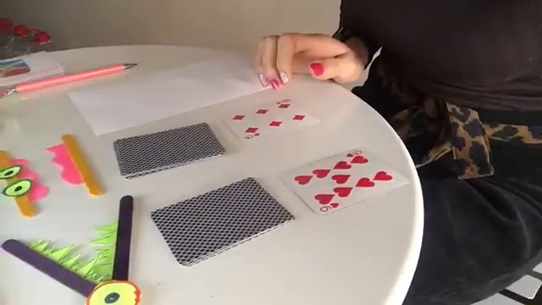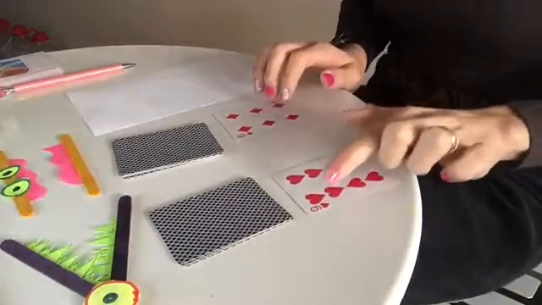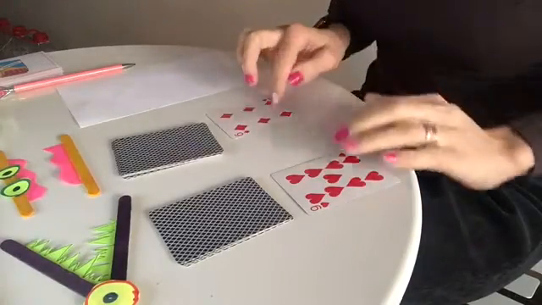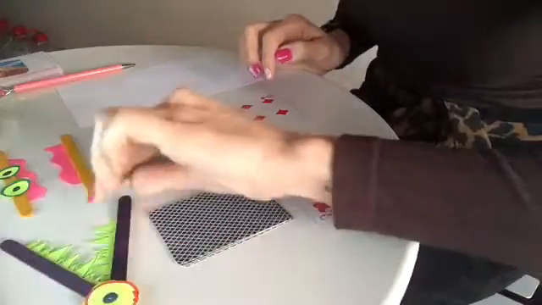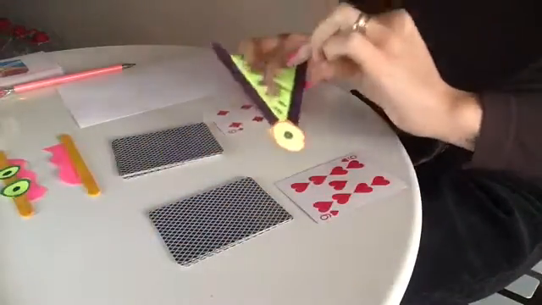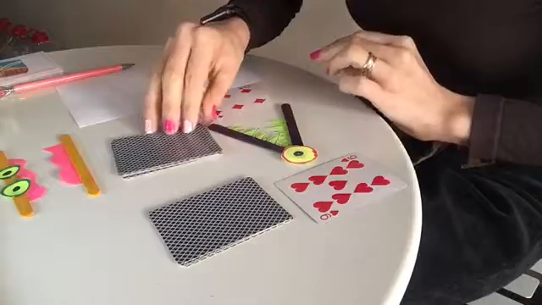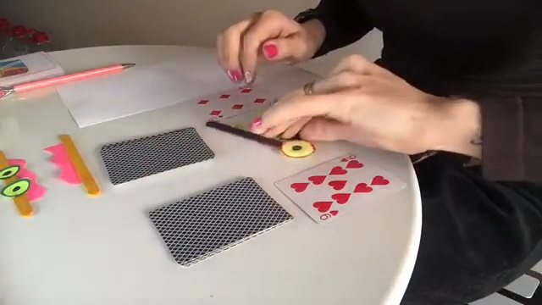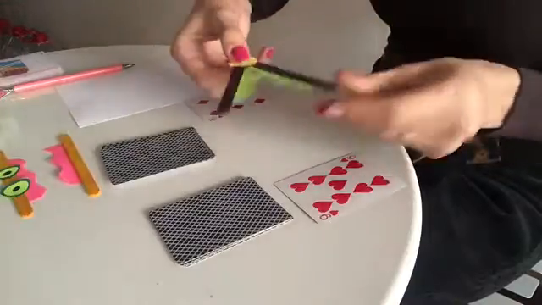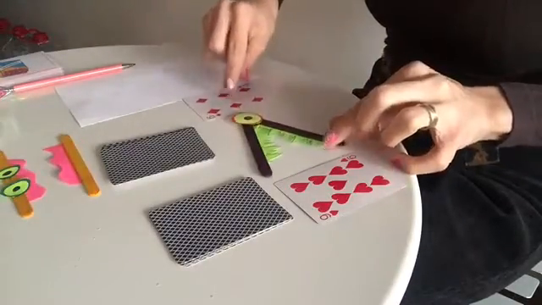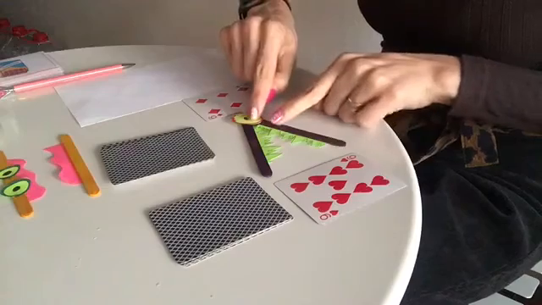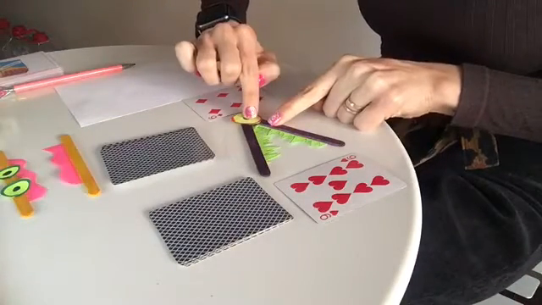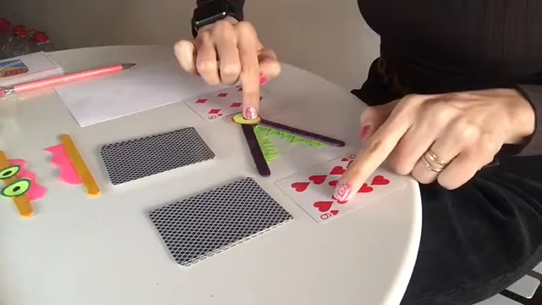So now I need to compare these numbers. 9 is greater than 6. So I'm going to pick up here the monster mouth. Remember that the monster mouth always eats the biggest number.